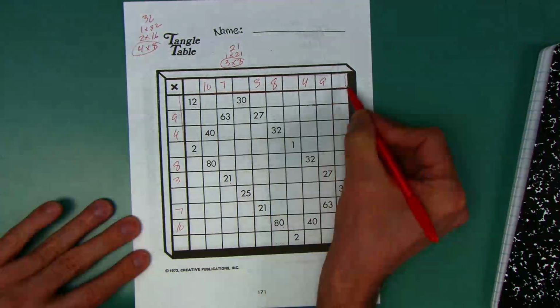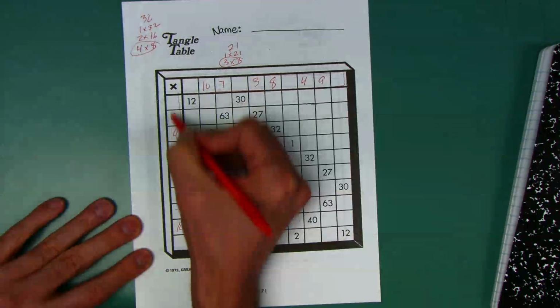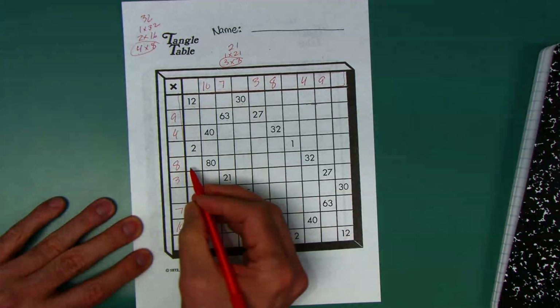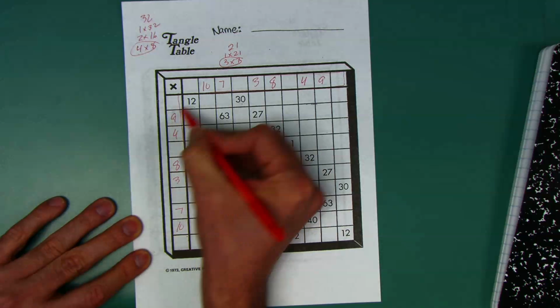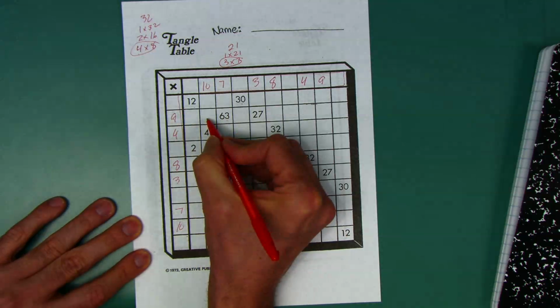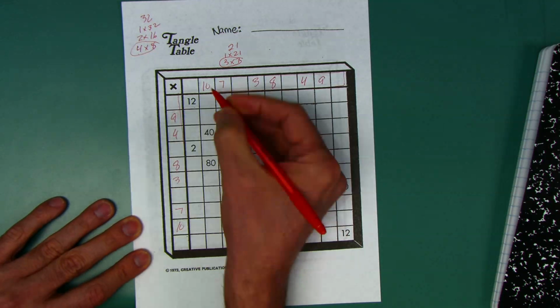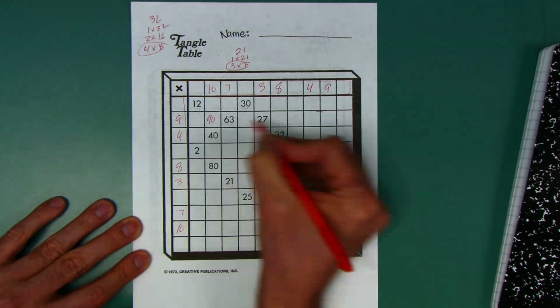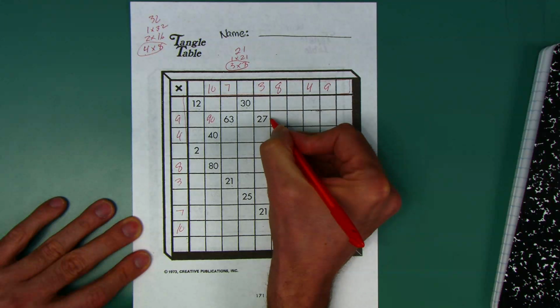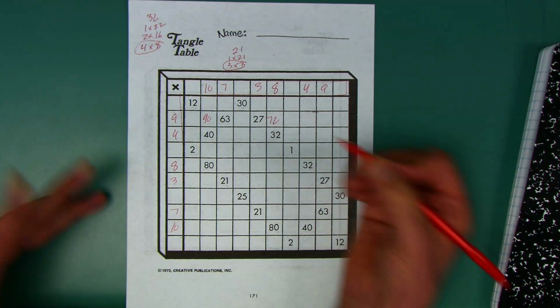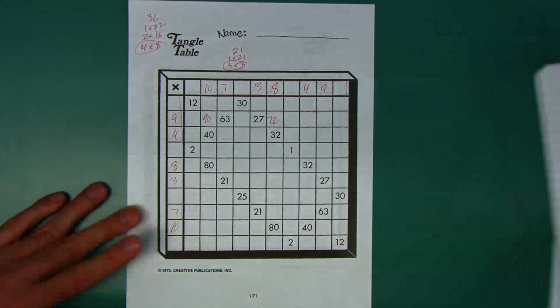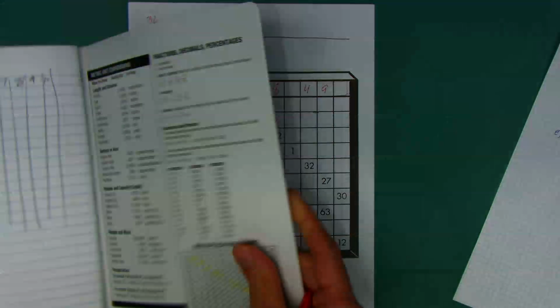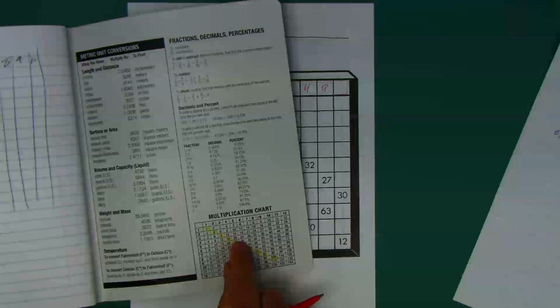Now, the goal is to not just have the top row and left column, but everything inside. So I have a 9 here and a 10 here. I can fill in this box. What goes in this box? 9 times 10. I have an 8 here and a 9 here. What goes in this box? 9 times 8. And if you don't know these facts, you've got to have your composition book handy so you can have that multiplication chart.